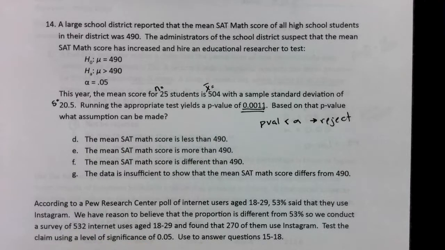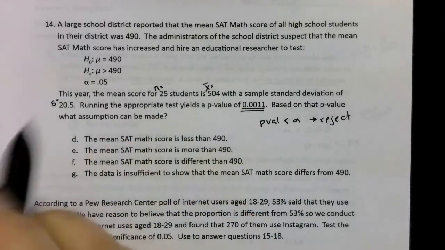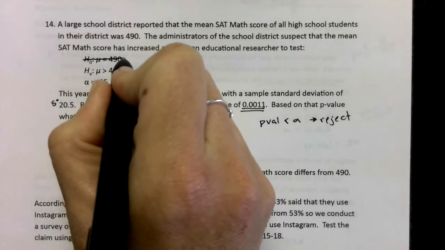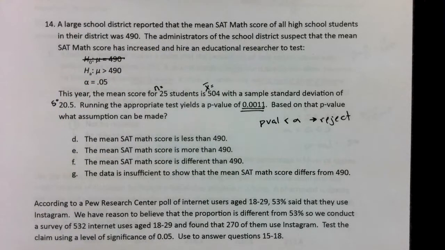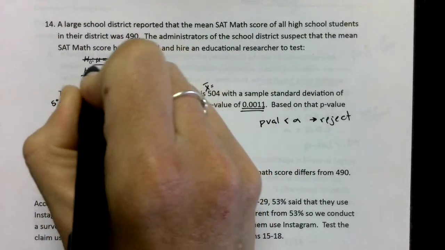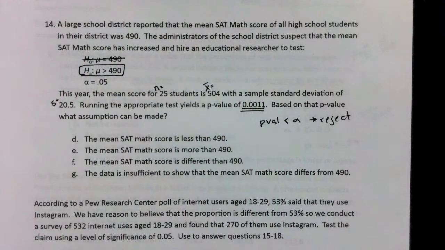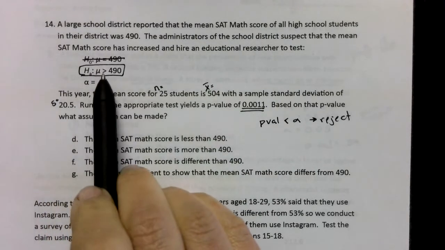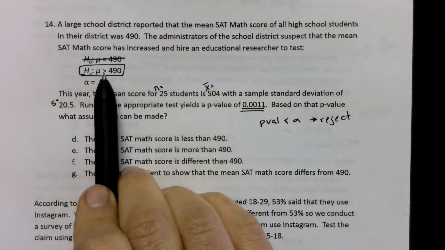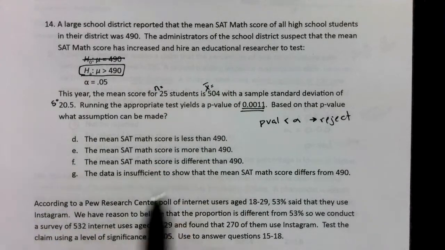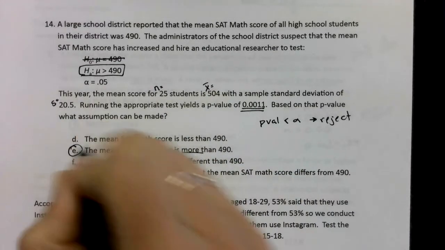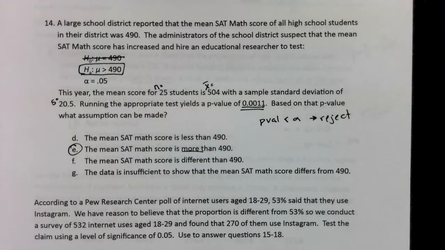So what does that mean when we reject the null? So if we're rejecting the null, we're saying, okay, we have enough information to say this is not true. Therefore, we are accepting our alternative as truth. And the alternative was that it was greater than 490. So we're looking for the one that matches our alternative, and that's what we're going to use for our new assumption now. So this test let us reject the null, which means we are accepting our alternative.